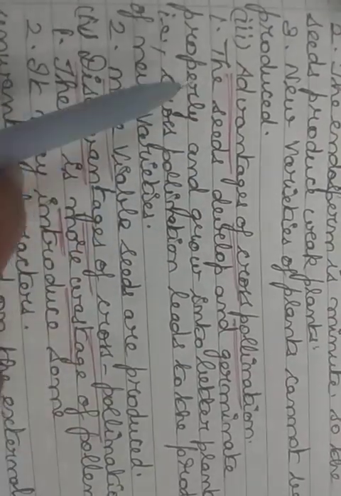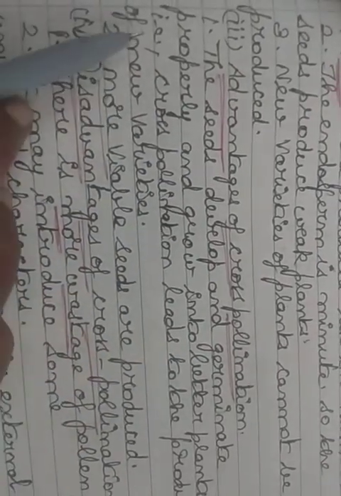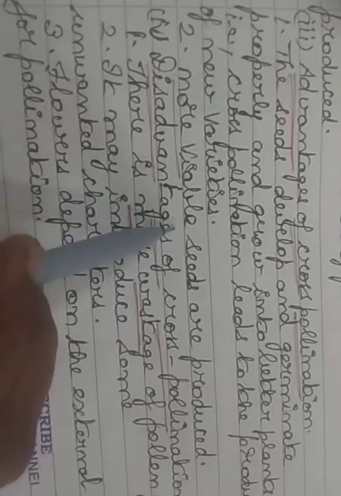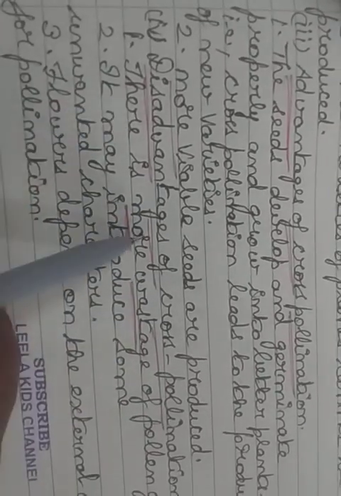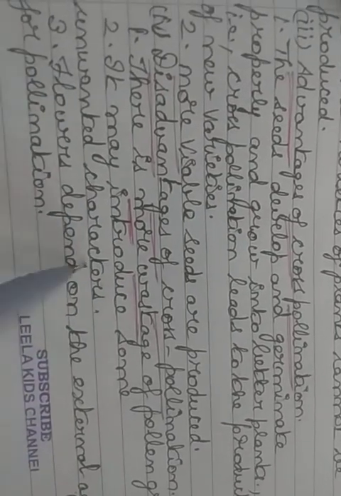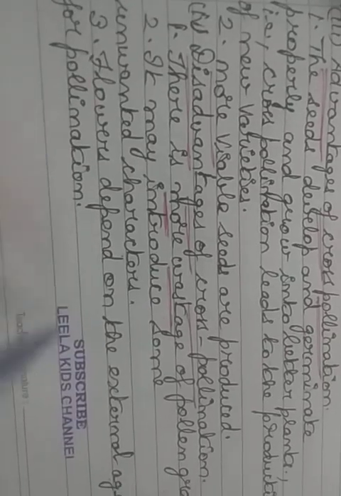Advantages of cross-pollination: the seeds develop and germinate properly and grow into better plants. That is, cross-pollination leads to the production of new varieties. More viable seeds are produced. Disadvantages of cross-pollination: there is more wastage of pollen grains. It may introduce some unwanted characters. Flowers depend on the external agent for pollination.